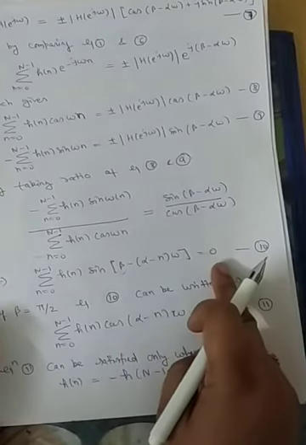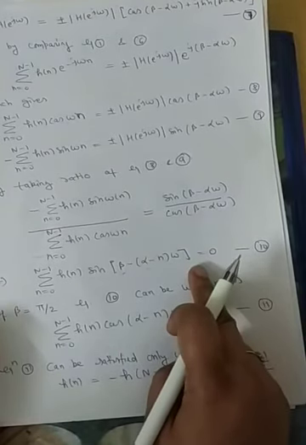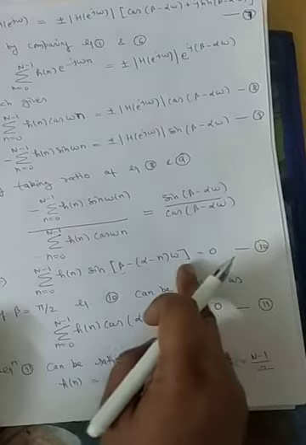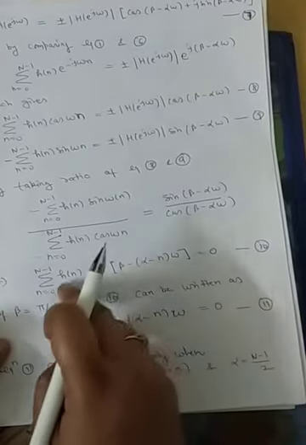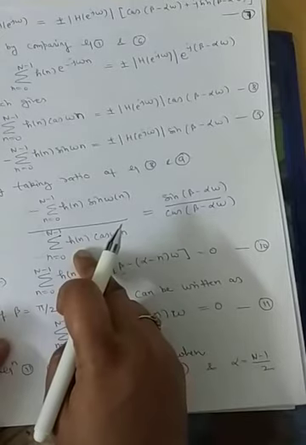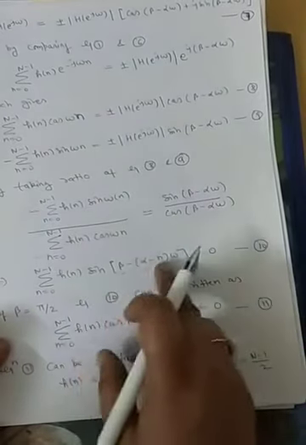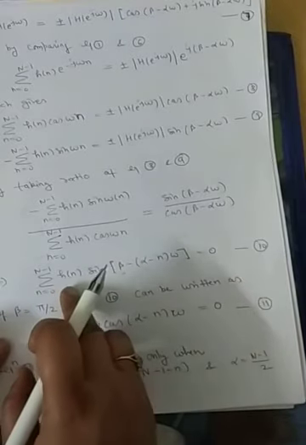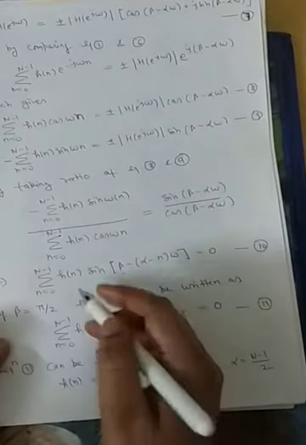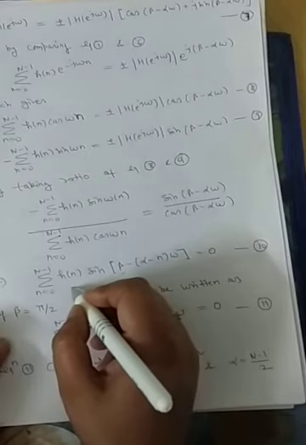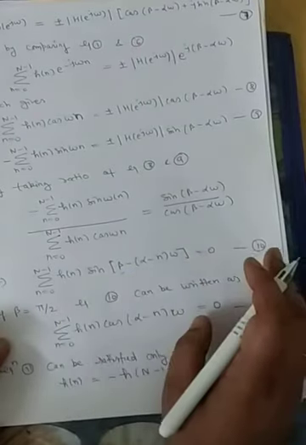Again, to make the equality obey, we have to make this right hand side equal to 0. Again, h(n) cannot be equal to 0 because it means that there is no filter. So the equal and opposite terms should cancel out each other.